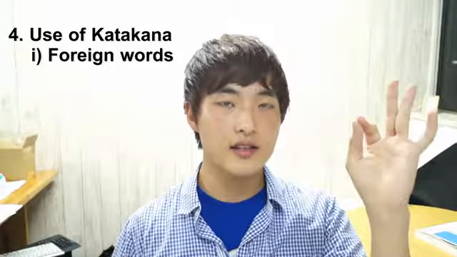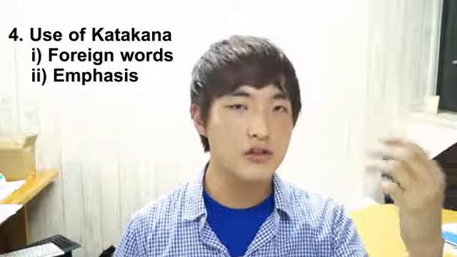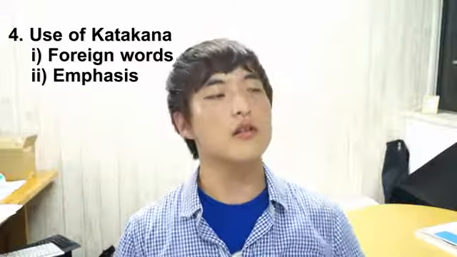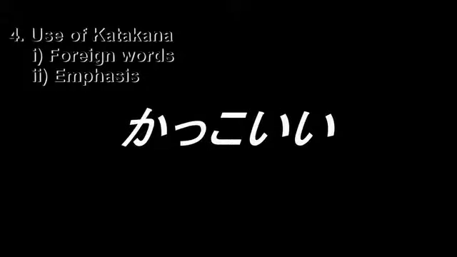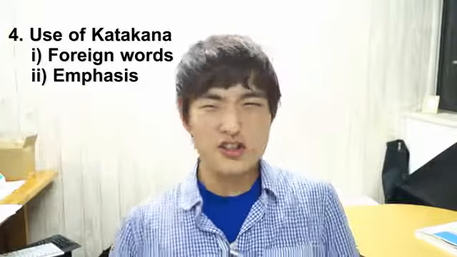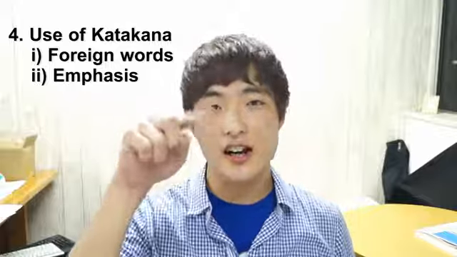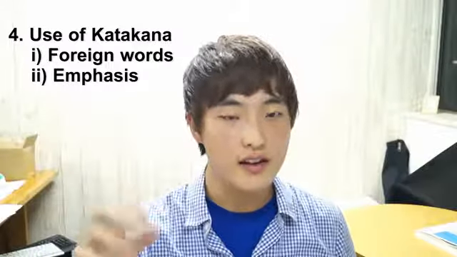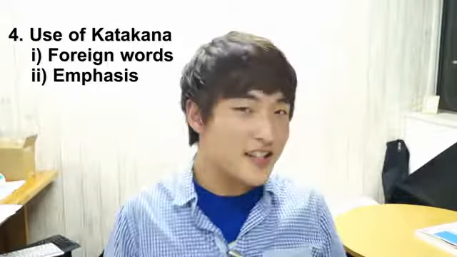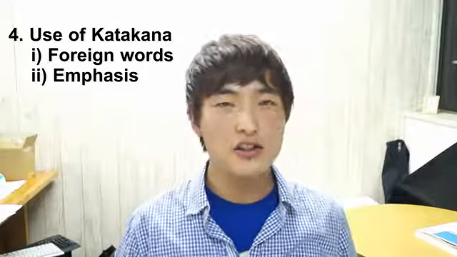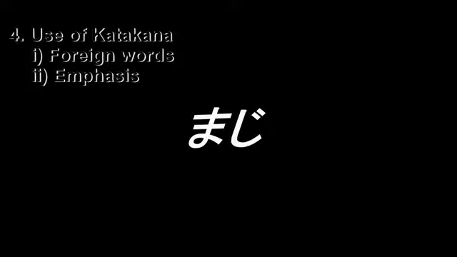And second is when you're trying to emphasize or stress something. So kakkoi is an adjective for cool, but it's so cool that it's amazing. Then you would change kakko, which is hiragana, into katakana to stress the meaning. And maji means really, so you would change this to katakana form again.